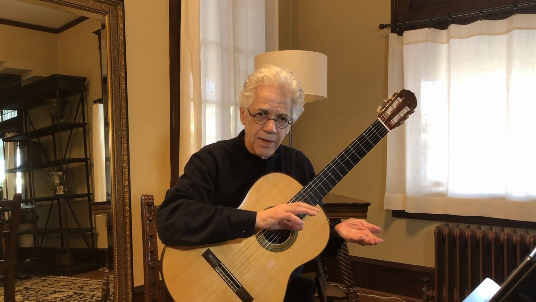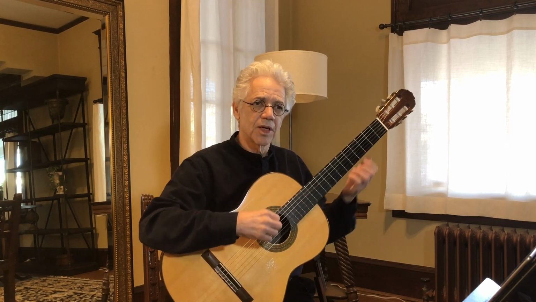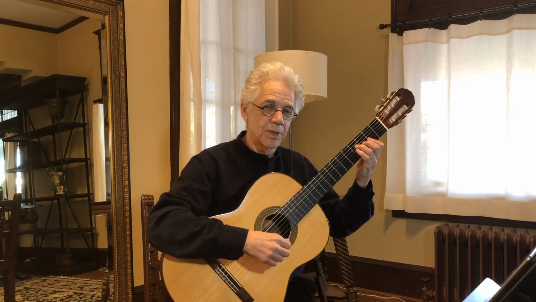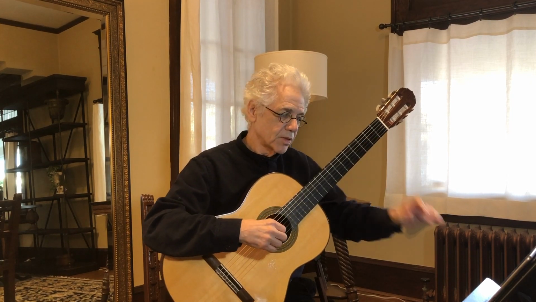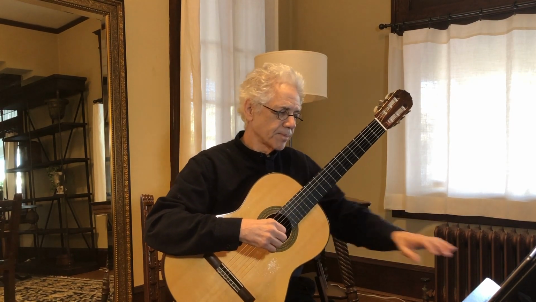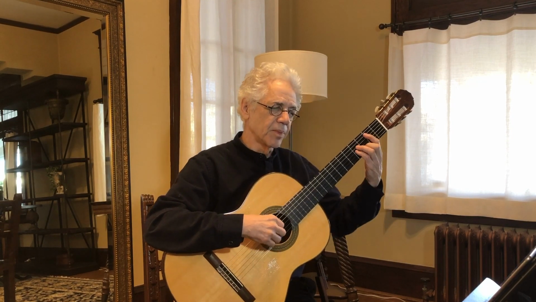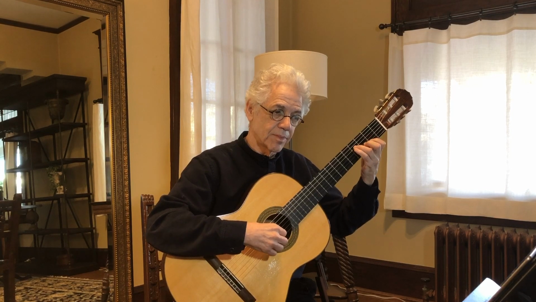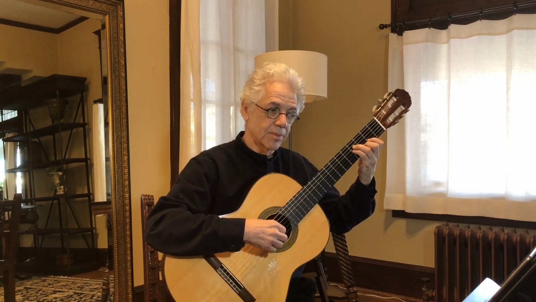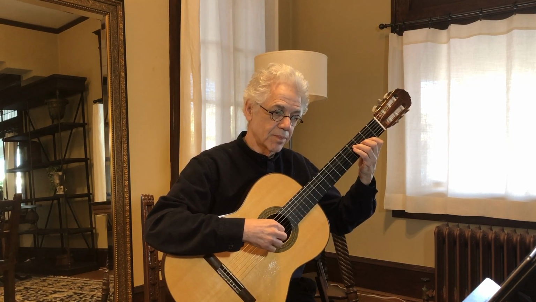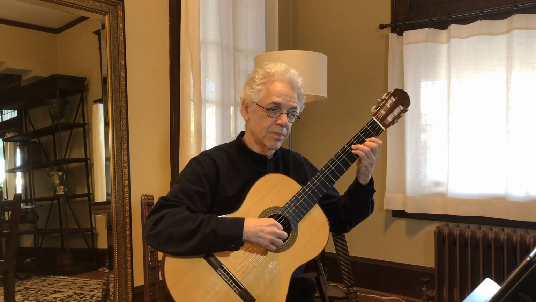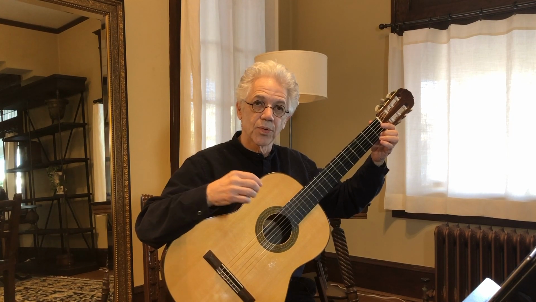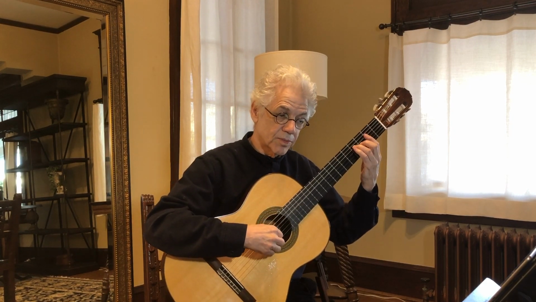The next part, after we've done this, the first time it ended with an F sharp major chord. This time he's going to go a little bit different. This time he gives you the B minor, and he goes to the F sharp major chord, but he uses it as a transition.